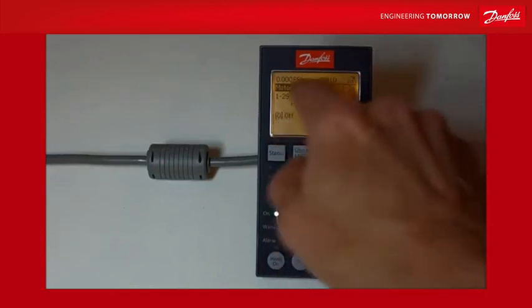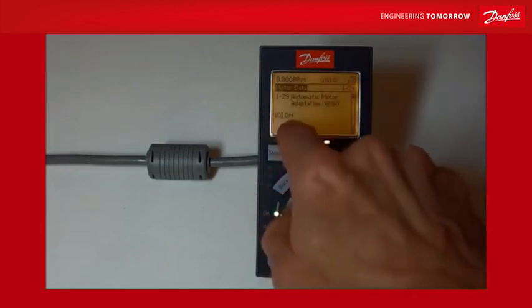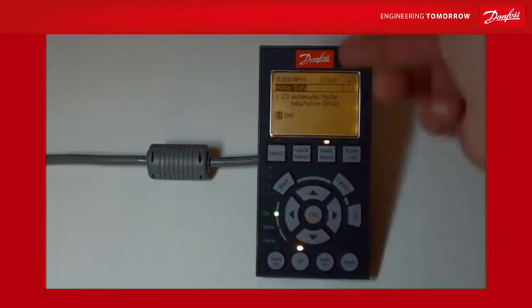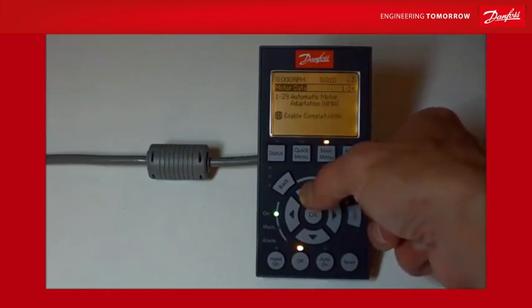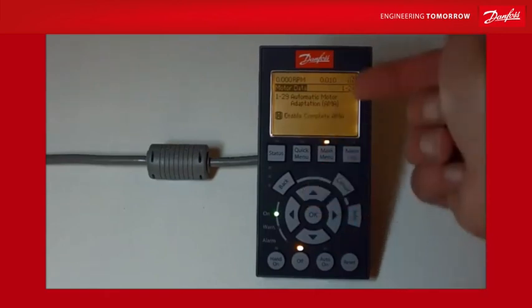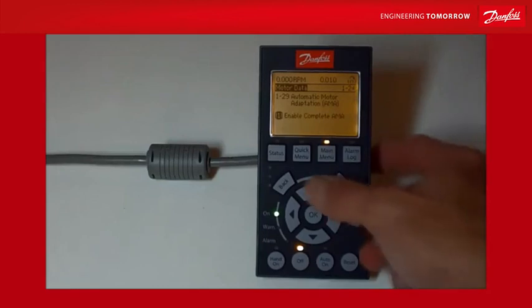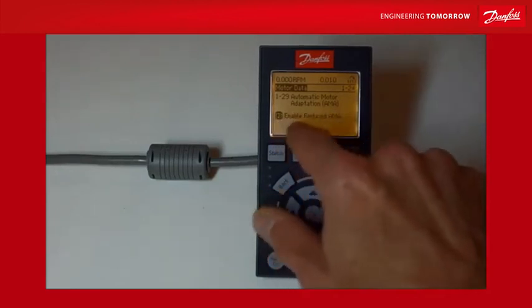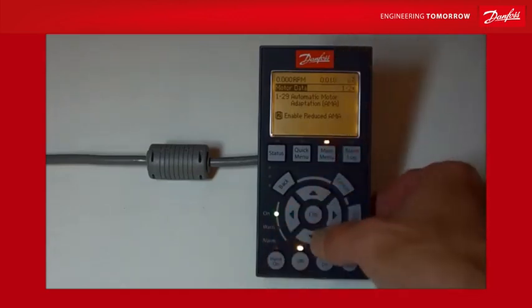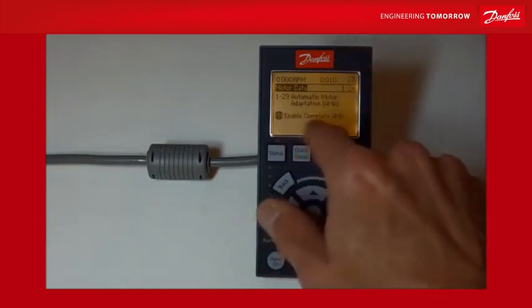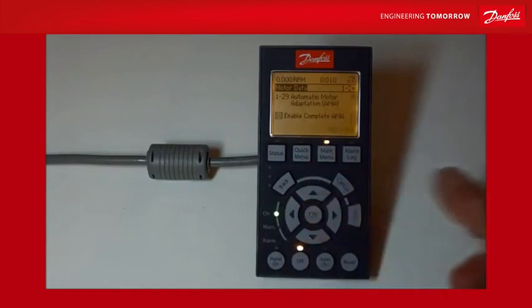At the moment, this particular parameter is turned off. So if I say OK, you'll see that the cursor drops in under the parameter, and now I can scroll around to the choices in that parameter, and I'm going to choose Enable Complete AMA. Now if I just press that again, you'll quickly see Enable Reduced AMA. I'll talk to you about that a little bit later on. Anyway, Enable Complete AMA. I'll say OK.